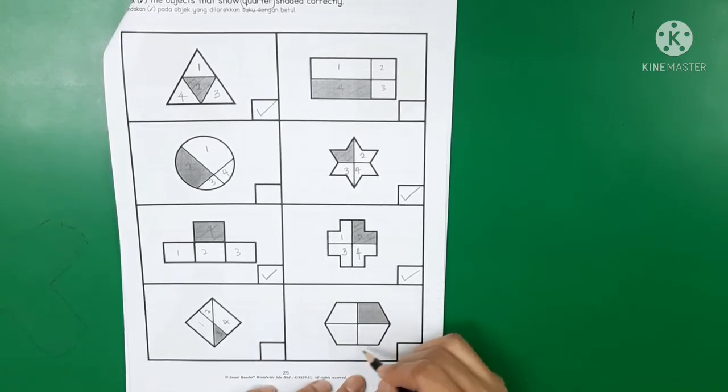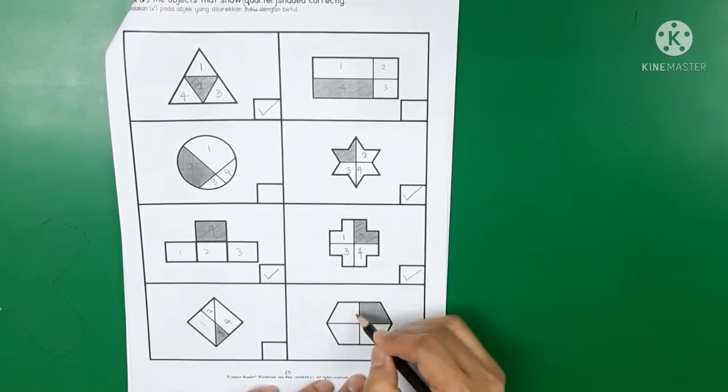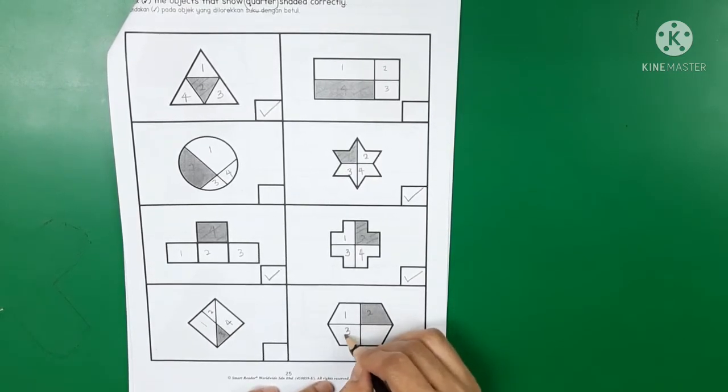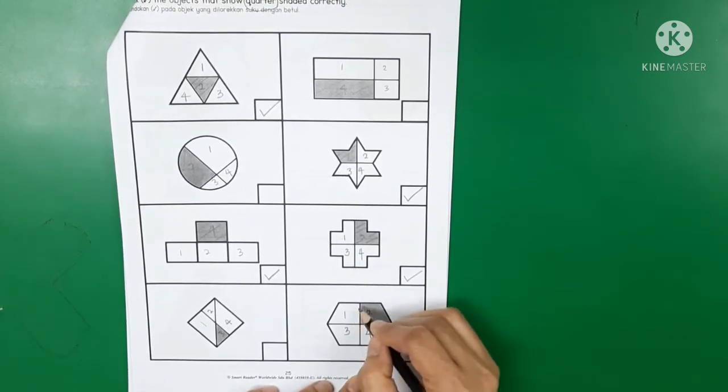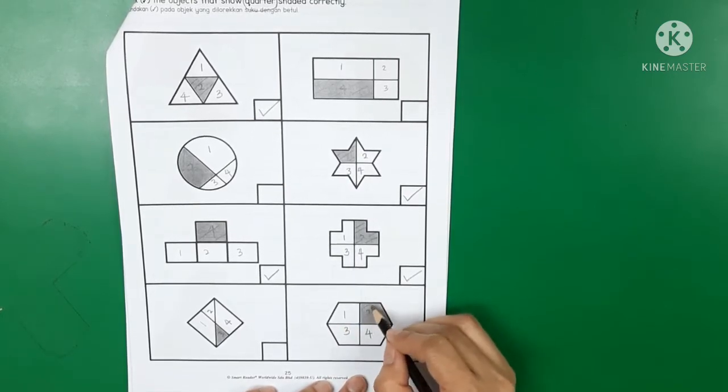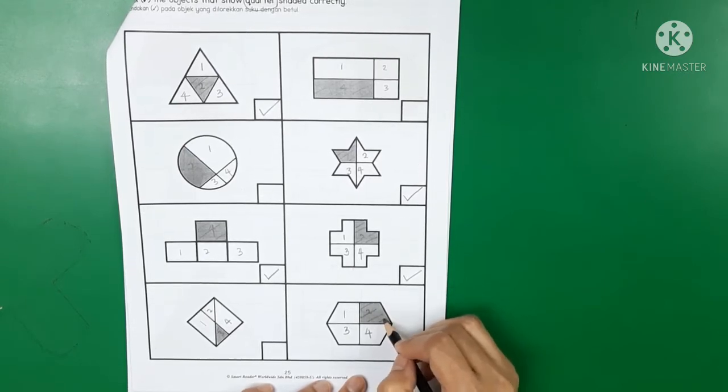Now look at the diagram here. It had been divided into 4. 1, 2, 3, and 4. Are all the sizes equal? Yes, and look at the shaded area here. It is showing a quarter correctly.